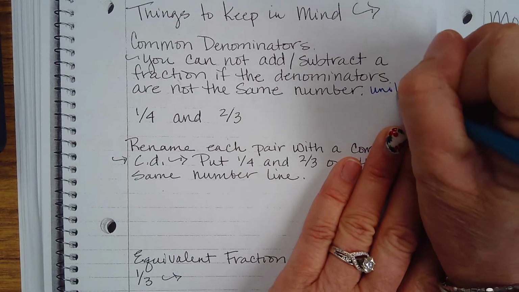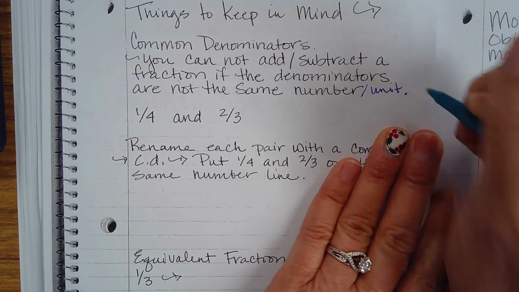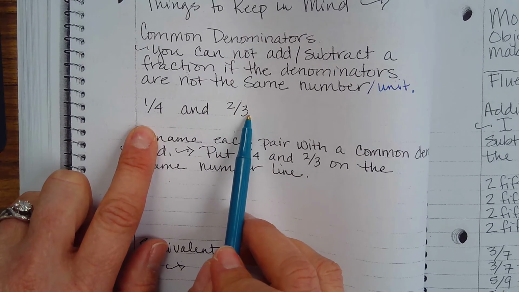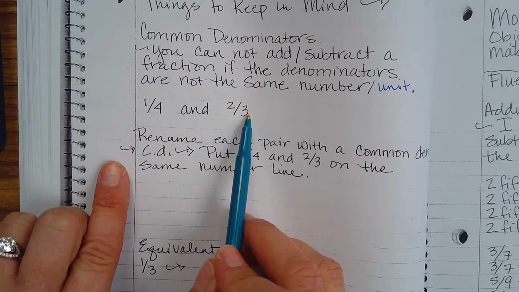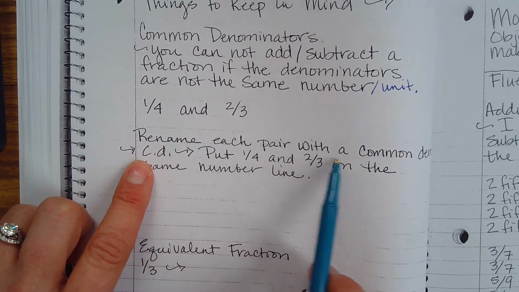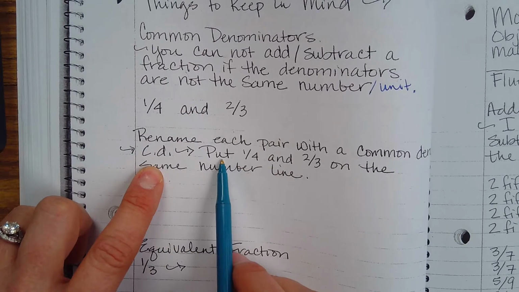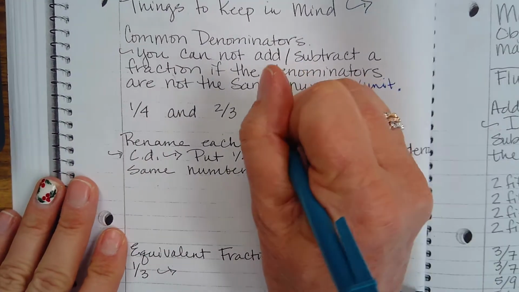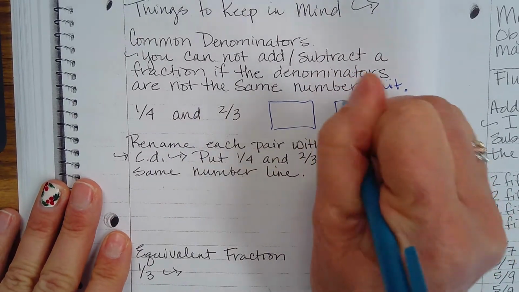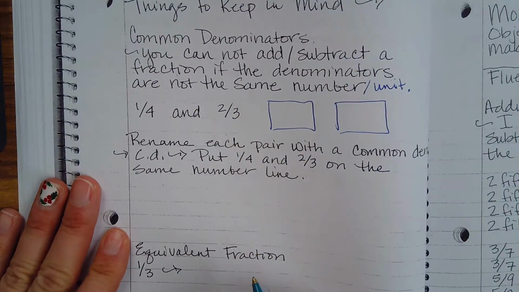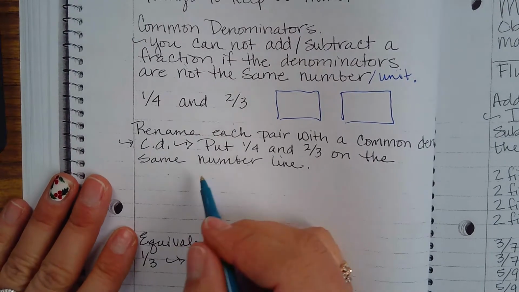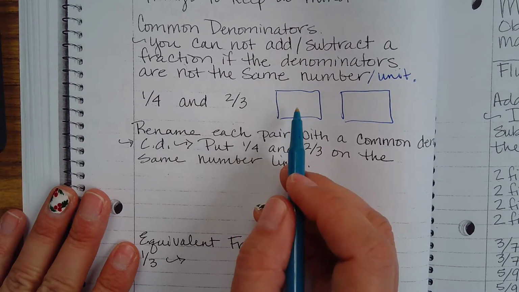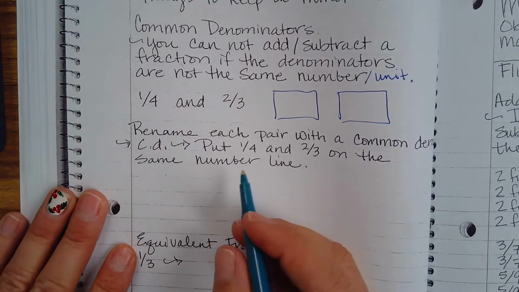So 1/4 and 2/3. Can you add those or subtract those just the way they are? No. You have to rename each pair with a common denominator, or CD. You have to put 1/4 and 2/3 on the same number line, or create those rectangular fraction models, right? So you're essentially creating an equivalent fraction and moving them onto the same number line.